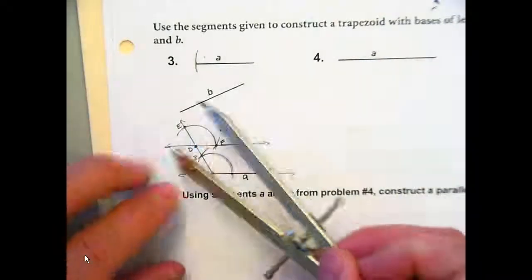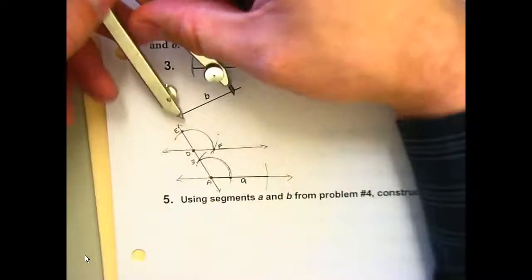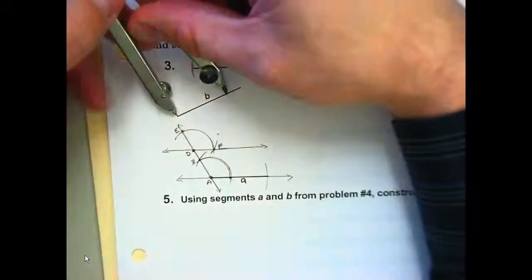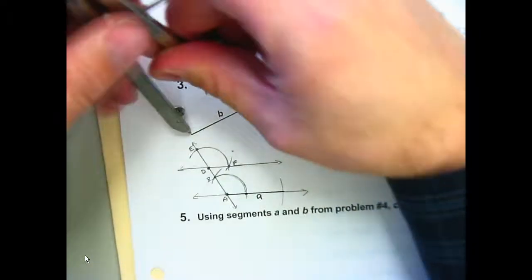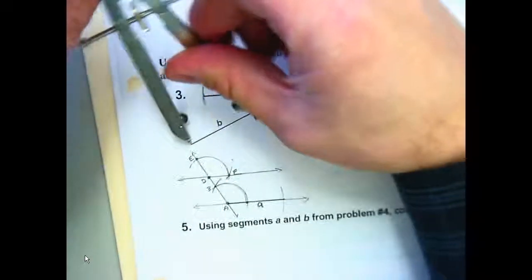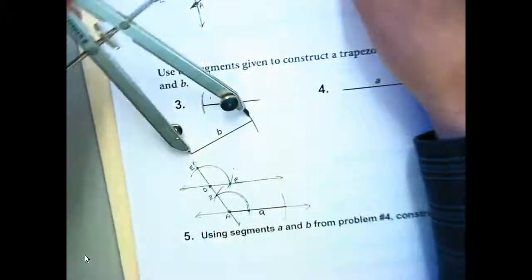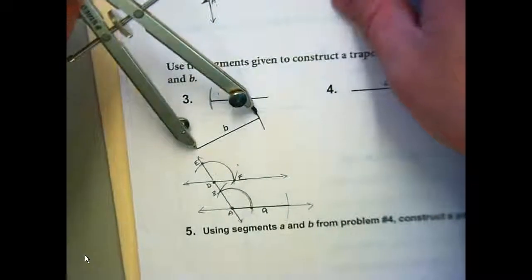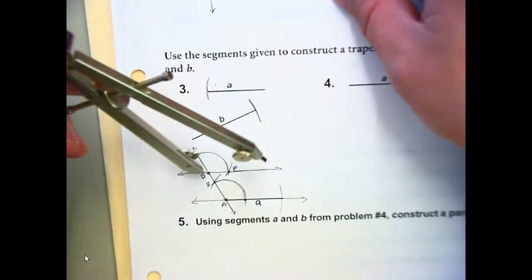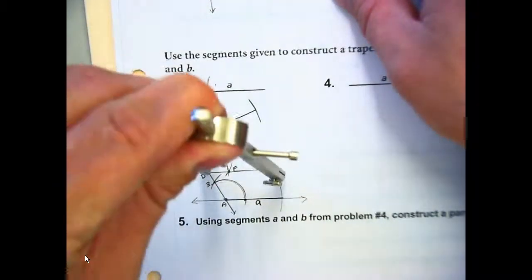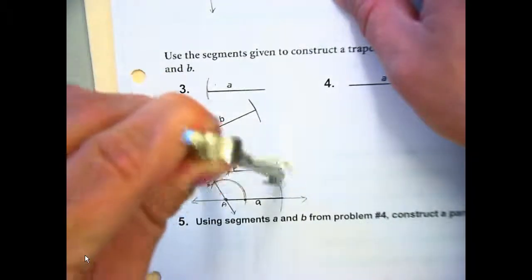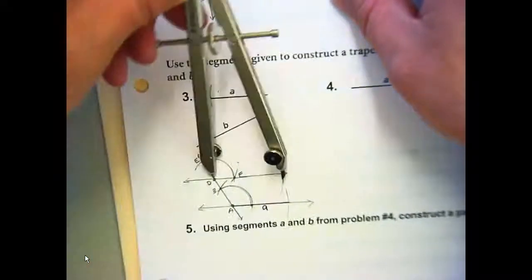I'm going to measure this length off for segment B. Now I'm going to set my compass at point D, and I'm going to measure that length.